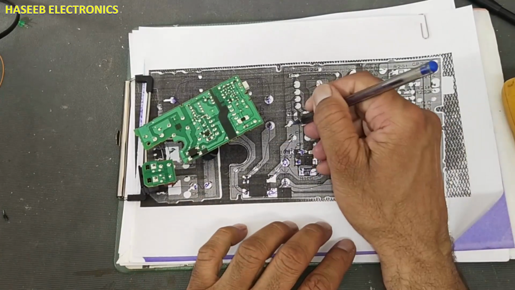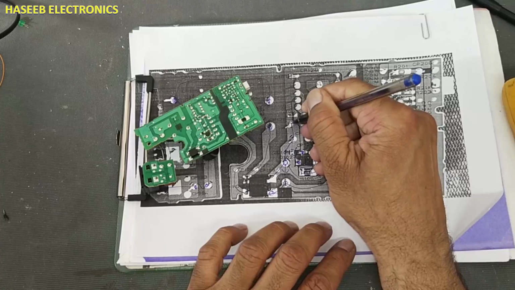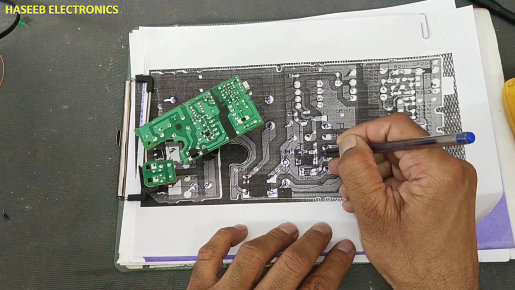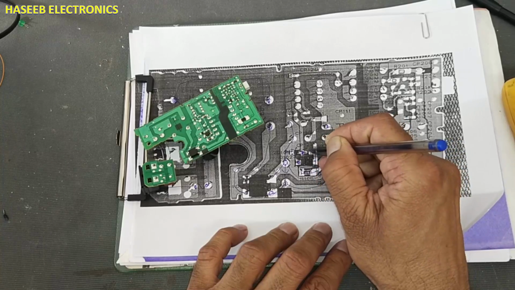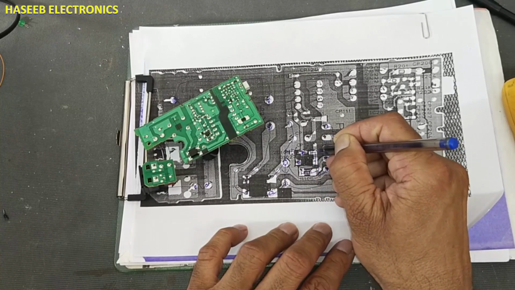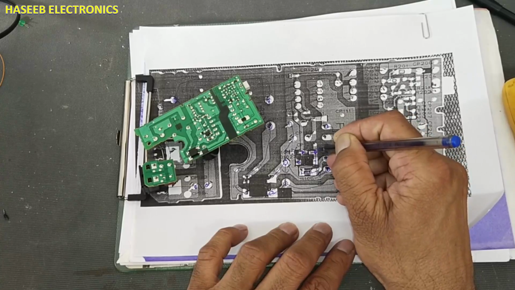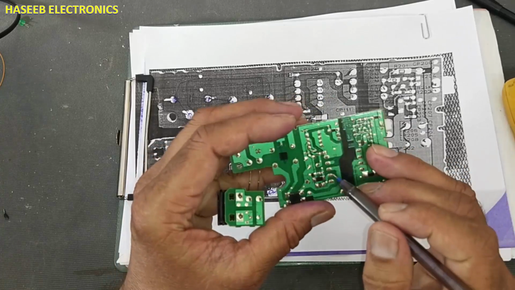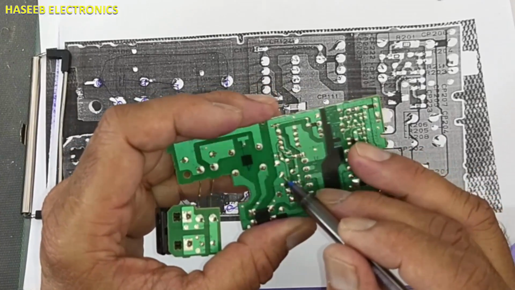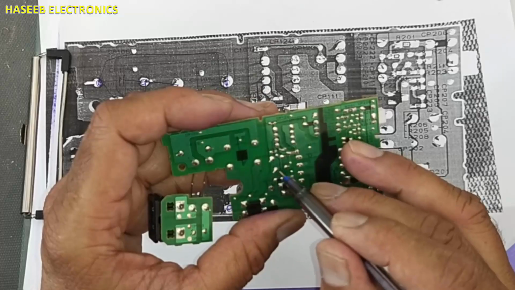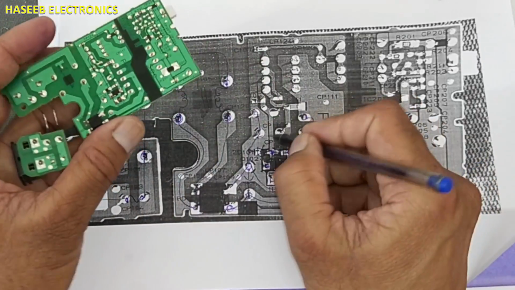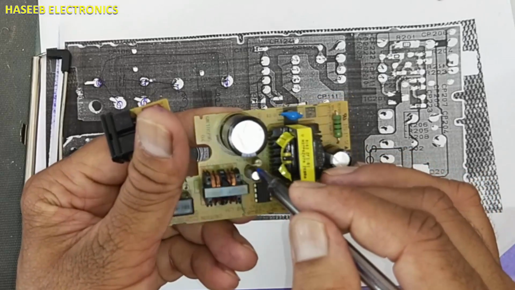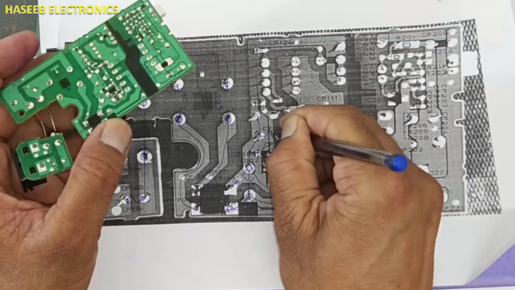Then this track is reaching here at this terminal, and at the same point we have one capacitor here, that is a bypass capacitor. Then this point is reaching here. Here we don't have anything, and here we have one resistor from ground to this point. That is the resistor immediately closer to this capacitor.